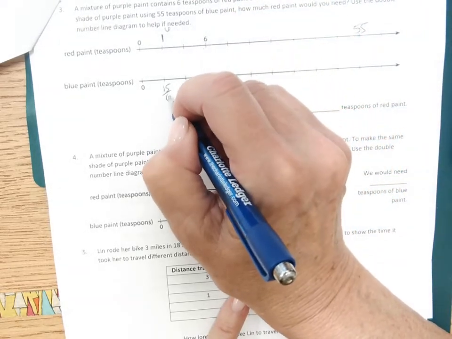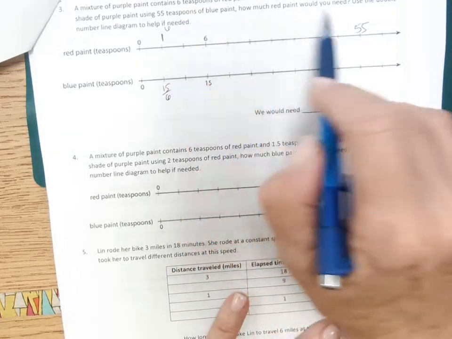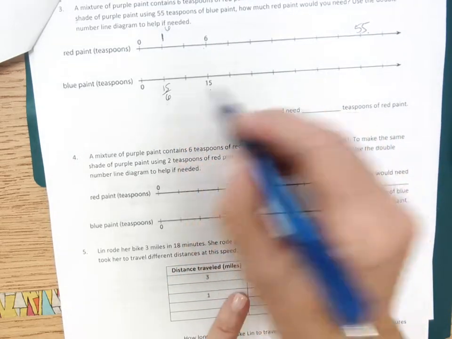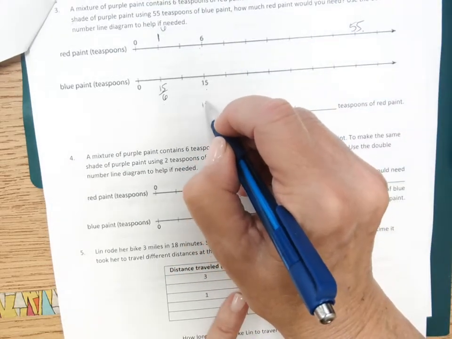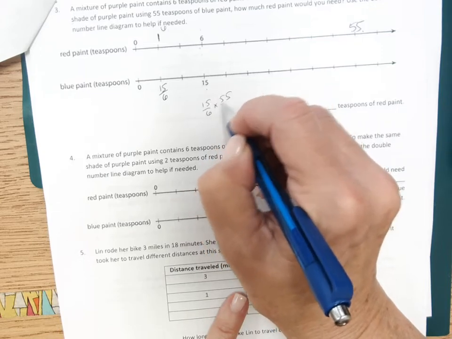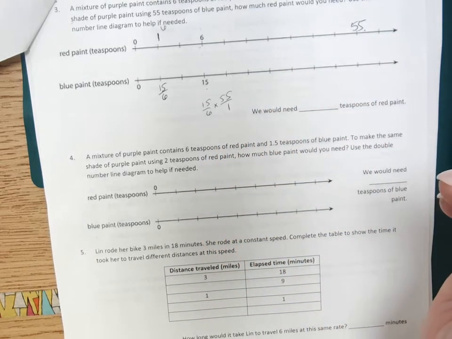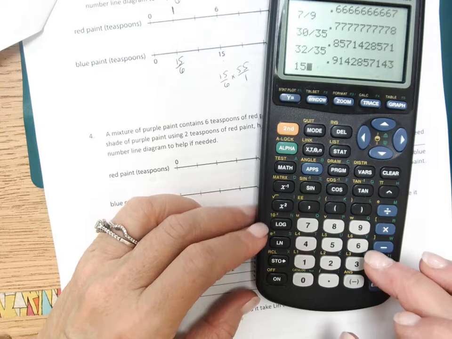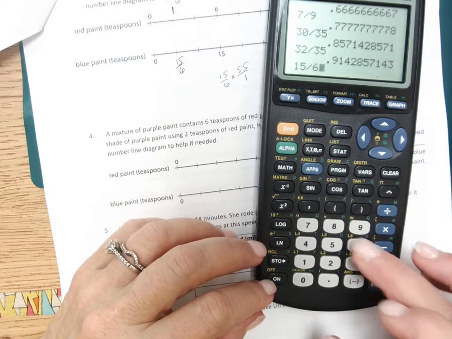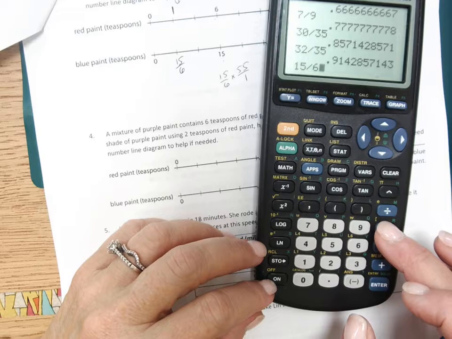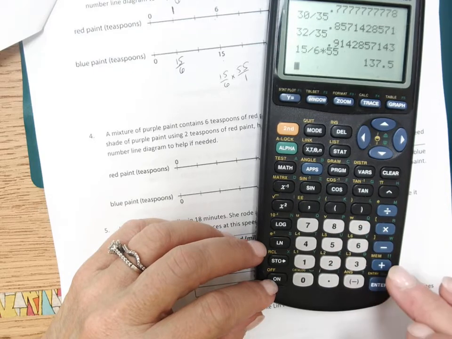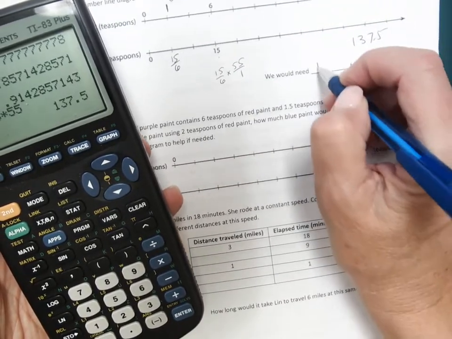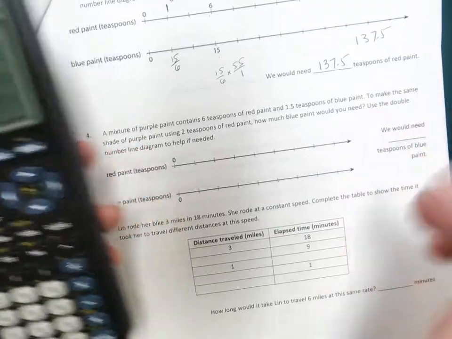So it's 15 divided by 6. Now, to get from 1 to 55, I do times 55. To get this up to 55, I have to do 15 over 6 times 55 over 1. So I'm going to use my calculator. 15 over 6 times 55. That equals 137.5. So how much would I need? I would need 137.5 teaspoons of red paint.